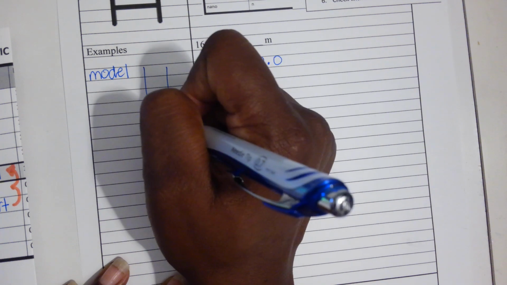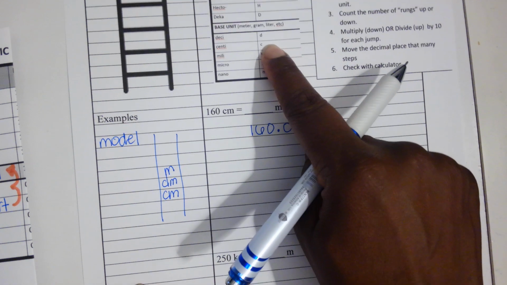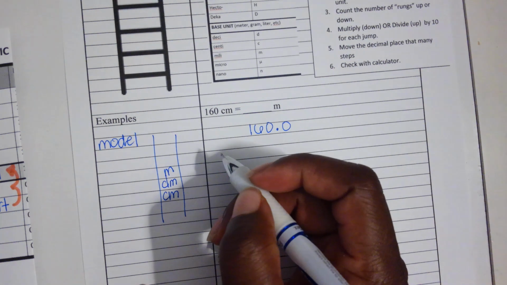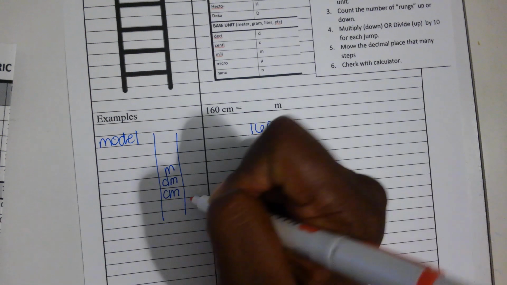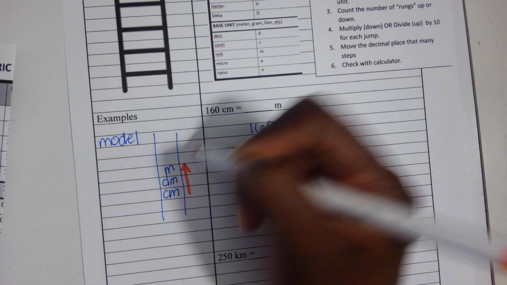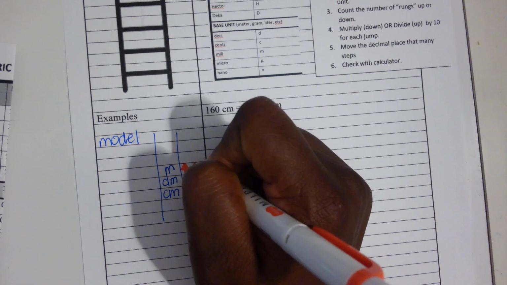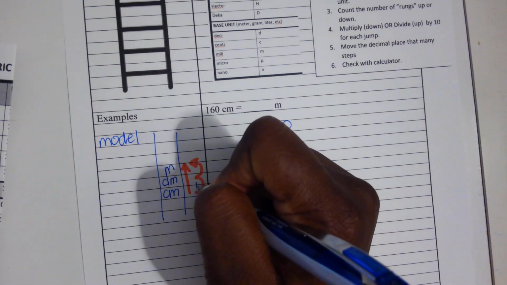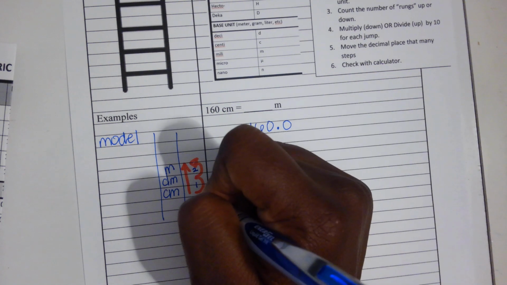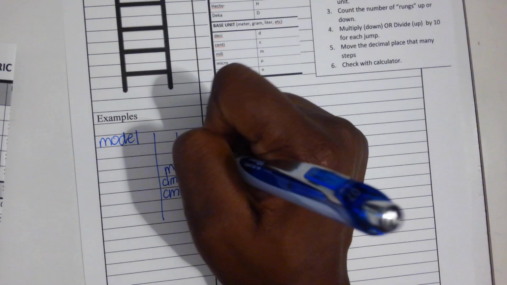So centimeters, then decimeters, then meters. This is coming directly from this picture here. Centimeters, decimeters, then meters. We are going up the ladder. And we're taking 1, 2 jumps up the ladder. So this is our starting point, and this is our ending point.